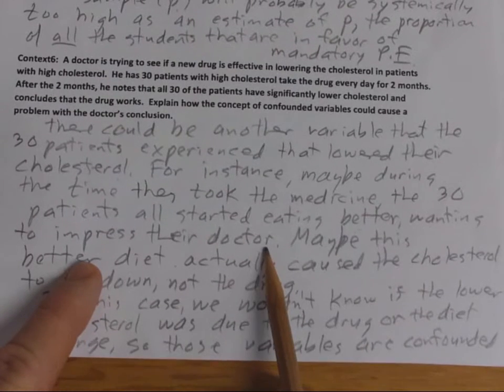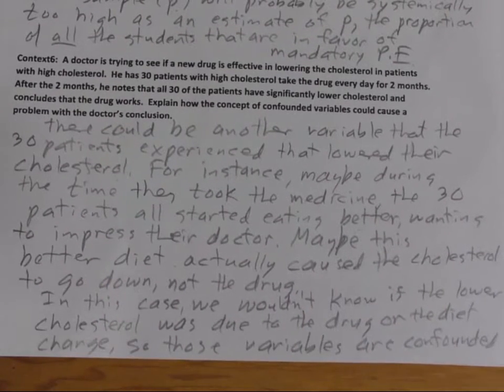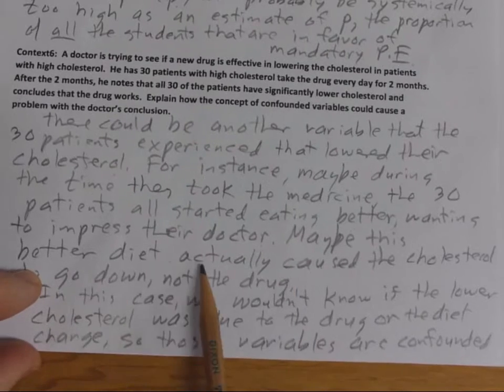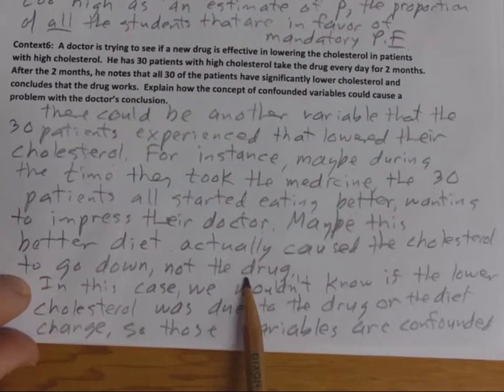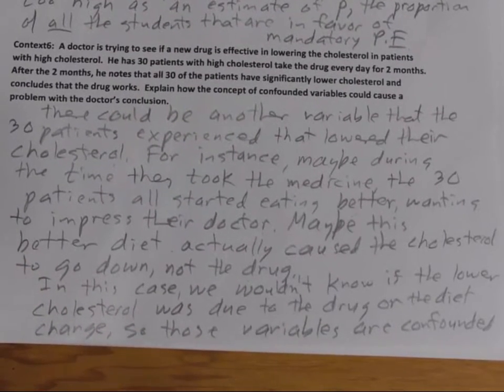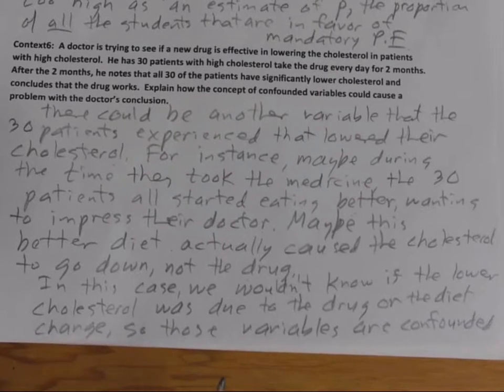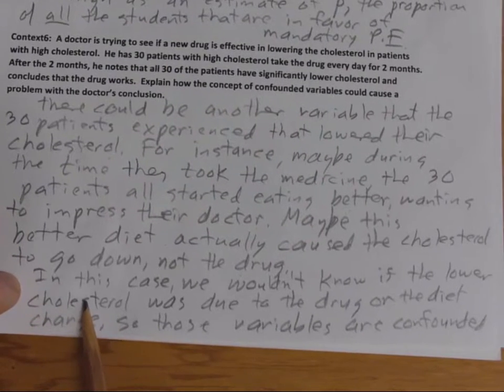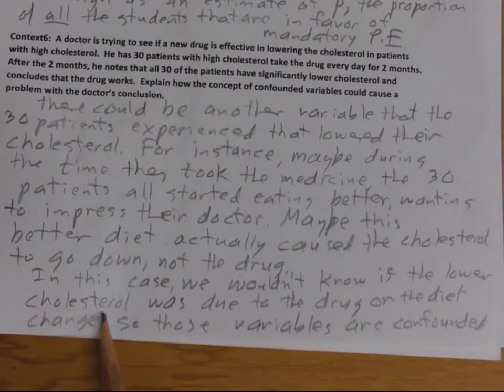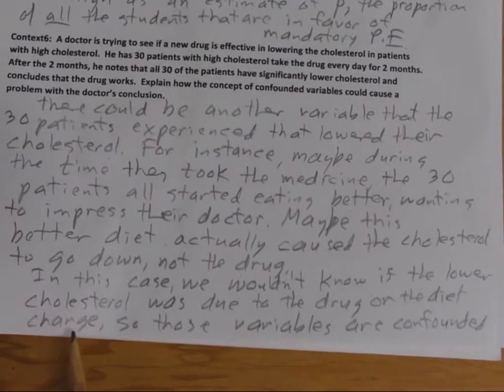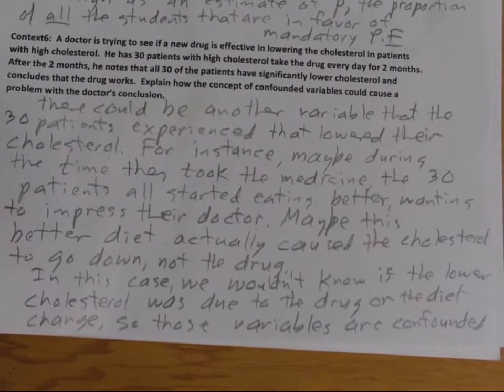They wanted to impress their doctor, so I kind of gave a reason why that would happen. Maybe this better diet actually caused the cholesterol to go down, not the drug. So I've clearly connected my other variable with the response, which is what we're measuring, lower cholesterol. In this case, we wouldn't know if the lower cholesterol was due to the drug or to the diet change, so those variables are confounded.